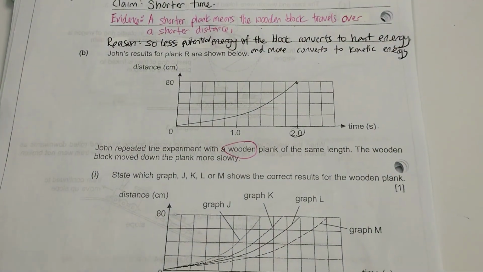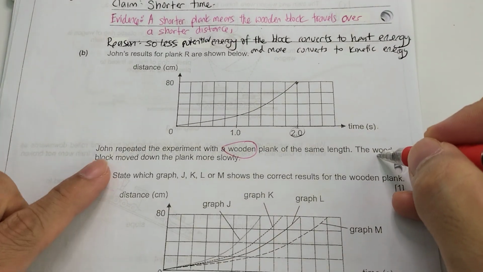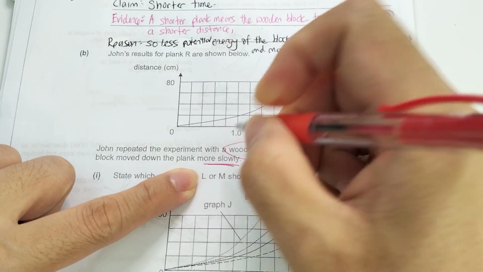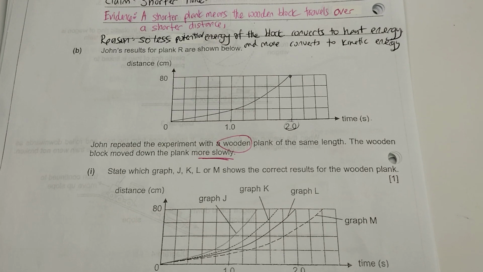And once you change the material, you will change the surface of the plank, and therefore you will change the amount of frictional force between the wooden block and the surface. Once you change the material, the frictional force will change. If the frictional force changes, then the speed at which the object moves will change too. And John noticed that the wooden block moves down the plank more slowly on the wooden plank. If it moves more slowly, it means it will take more time, right? It takes more time to reach the bottom of the plank.